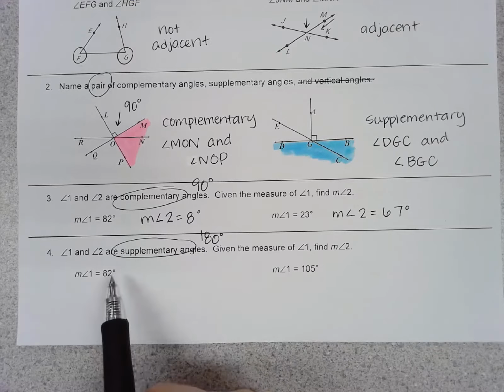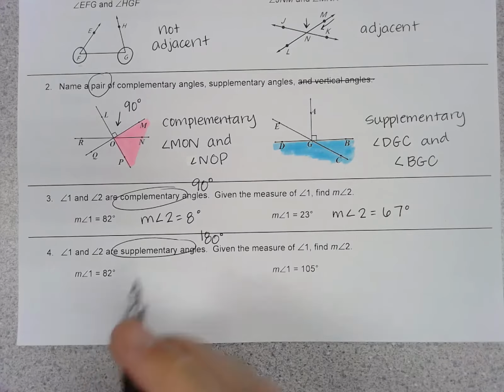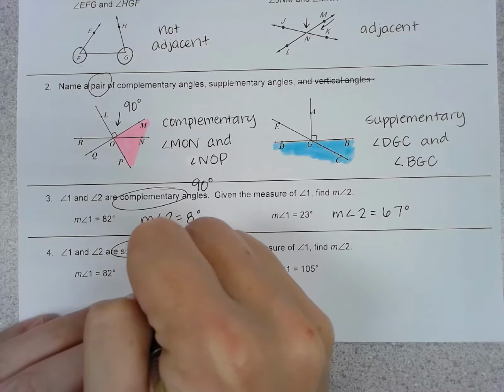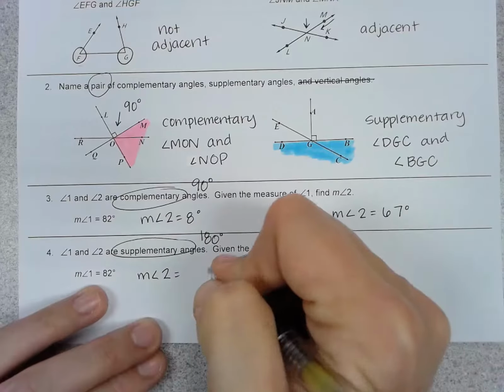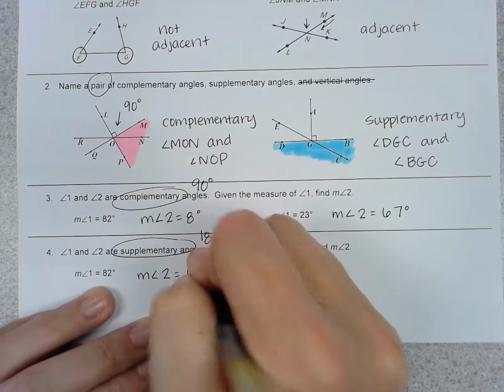So supplementary angles are angles that add up to 180. So I can use the same approach. I just have to use 180 as my number. If the measure of angle 1 is 82 degrees, then the measure of angle 2, for it to add up to 180, I would subtract these two numbers, and I would get that it's 98 degrees.